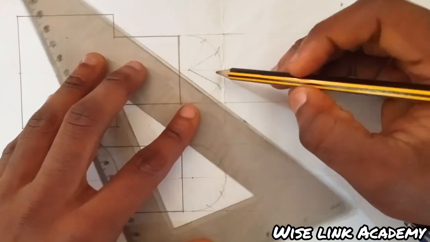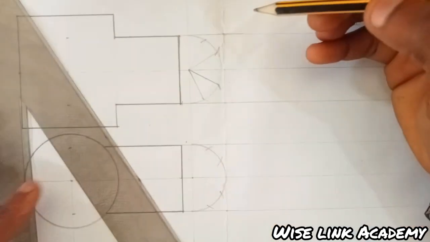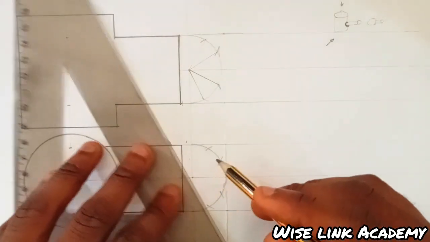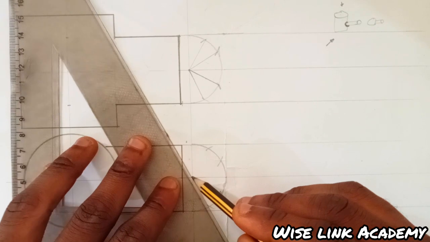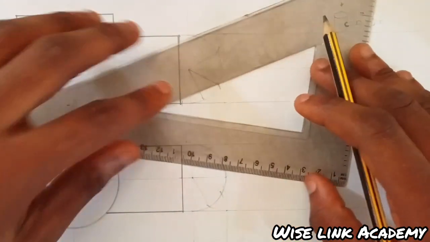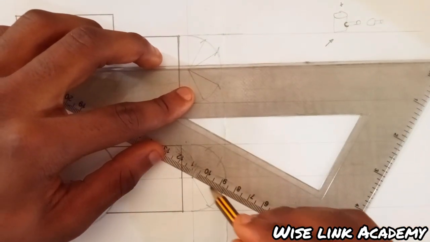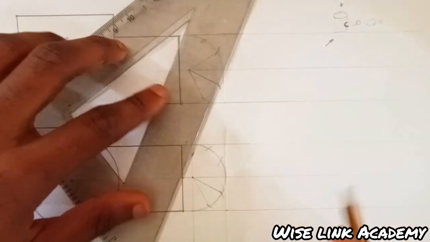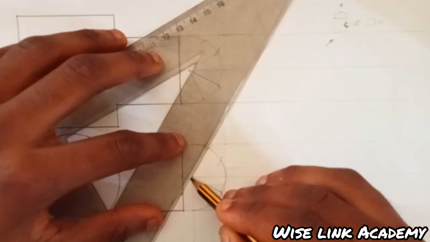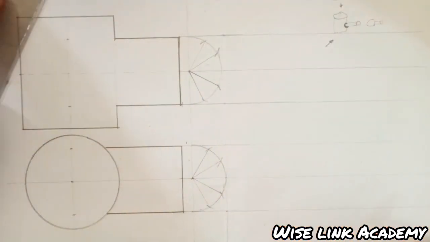We're having this. Likewise, this center point, we're having this, as you can see. So if I connect these two center points, we're having something of this nature. Likewise, this center point, we're having this one center point, and lastly these two center points.